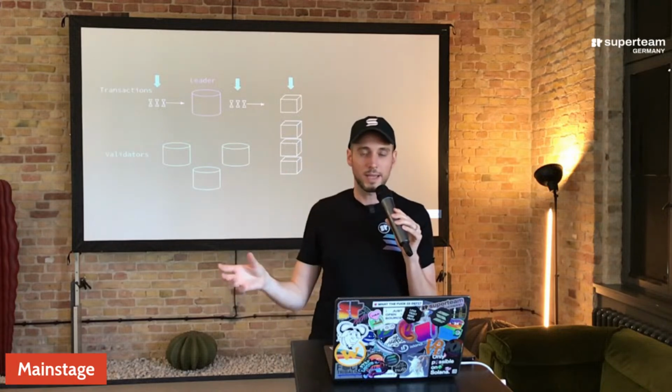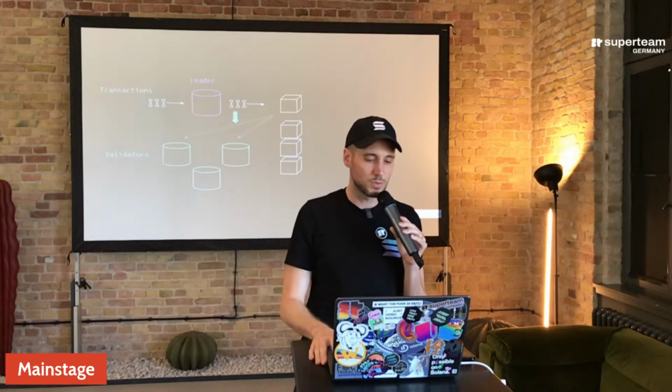You will see this later when you need a block hash, because we really plan everything in advance, so that we can have all those transactions forwarded at the right time, the moment the block gets written. And then the leader can distribute those transactions to the block.